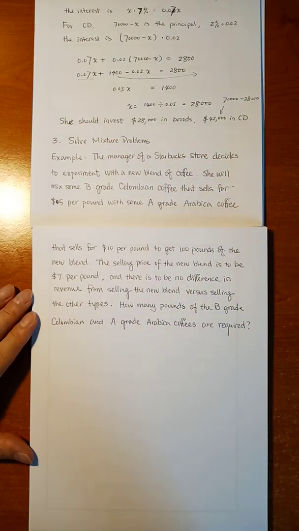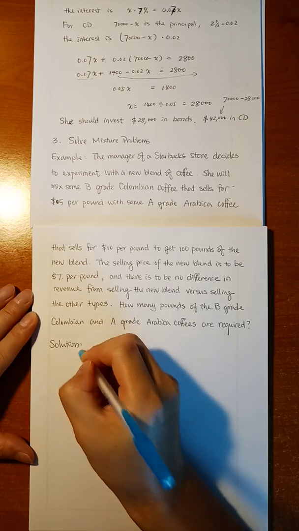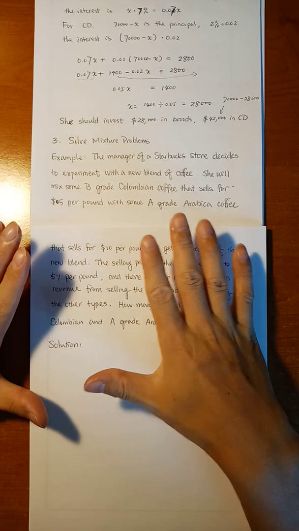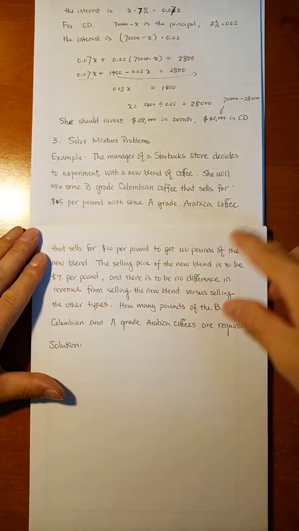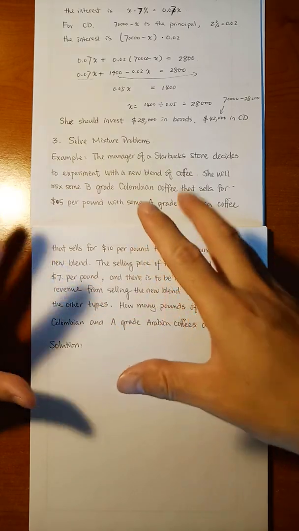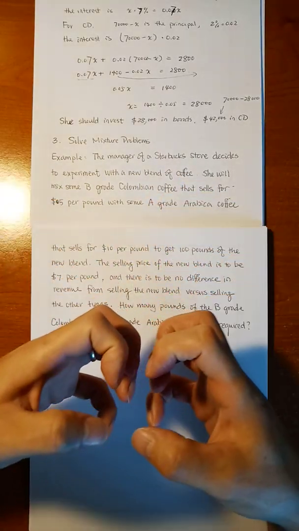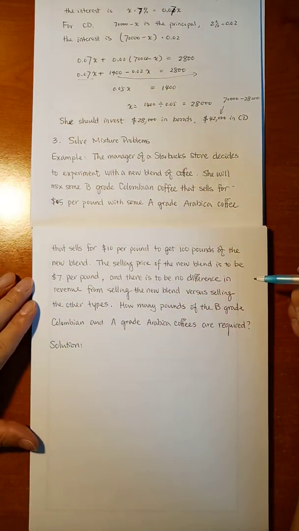Okay, so of course, here is $7 per pound. If you get all B grade, definitely you will earn money. If you get all A grade, you will lose money. So you need a perfect balance of the A grade and B grade so that you have the same revenue.